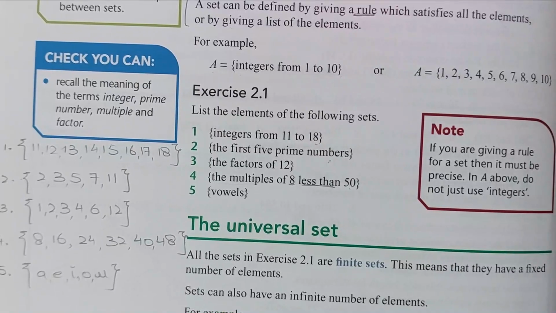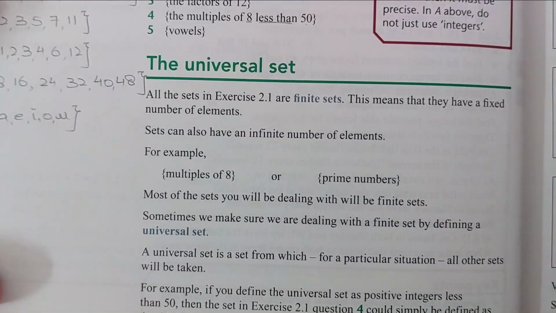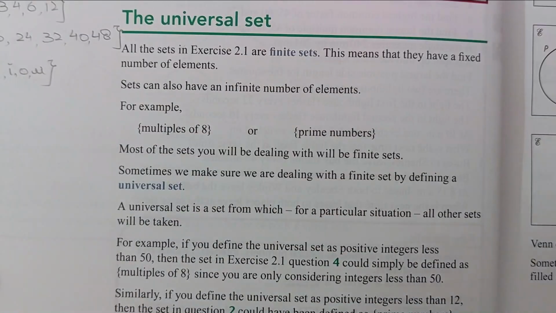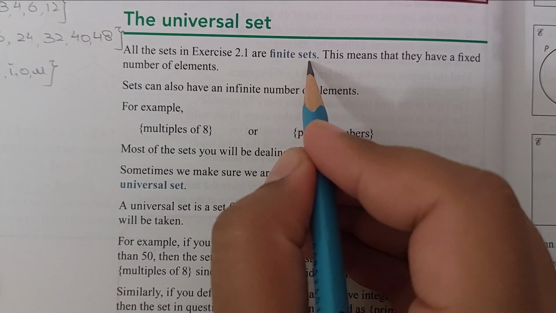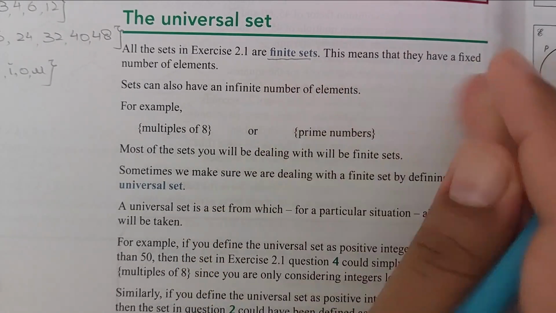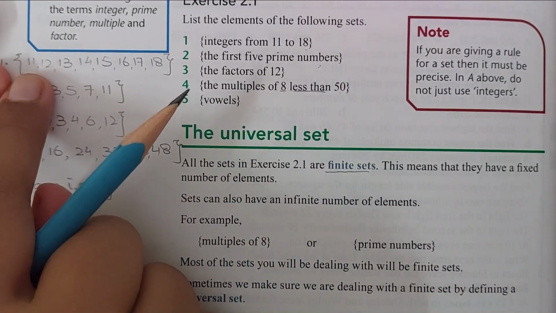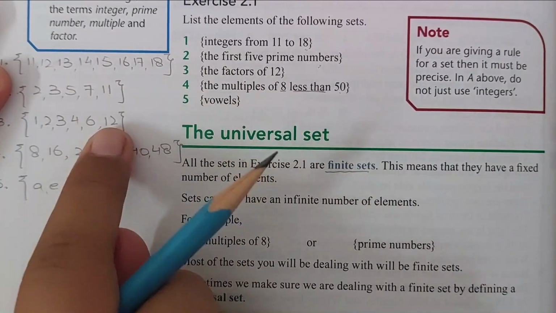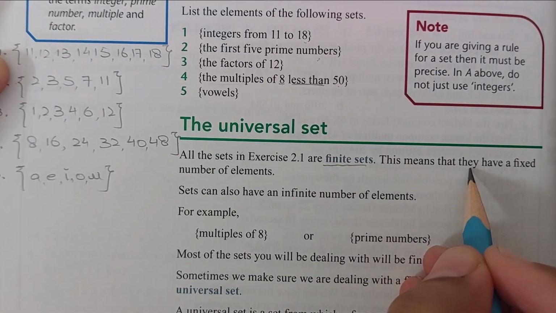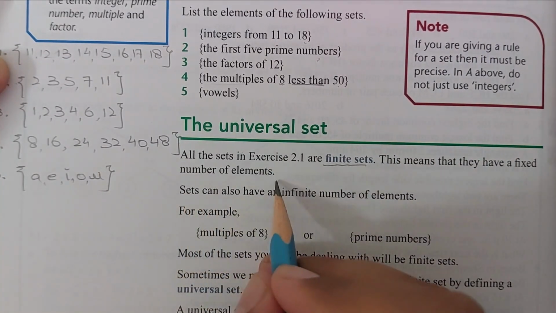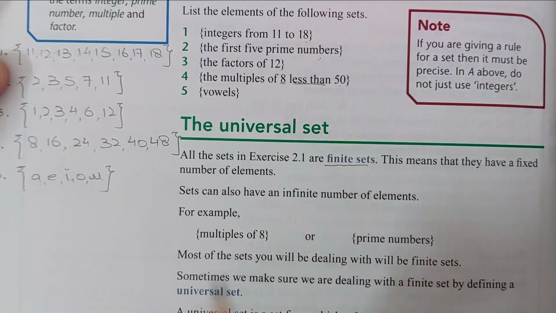All right, let's move to the next type of set, which is the universal set. Okay, the universal set. All the sets in exercise 2.1 are finite sets. Yes, they are finite, not infinite. They have certain members in the sets. All these sets are finite, right? This means they have a fixed number of elements. So when the sets are finite, they have a fixed number of elements, right?